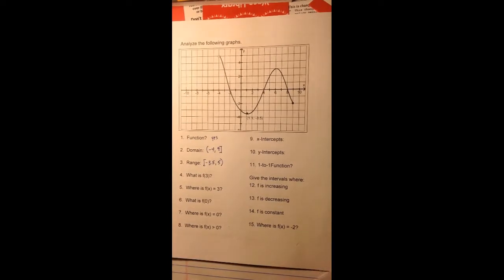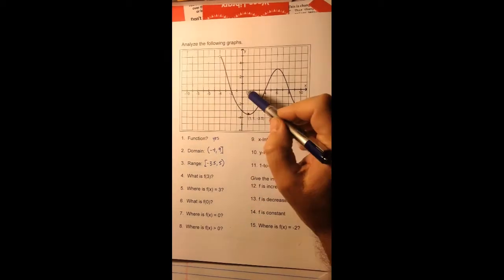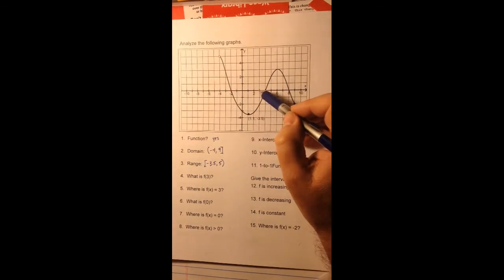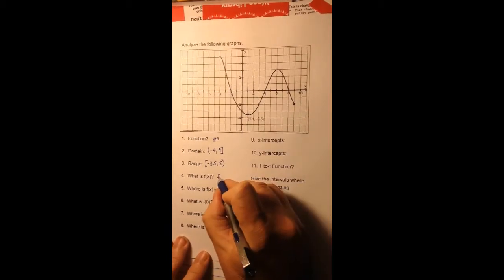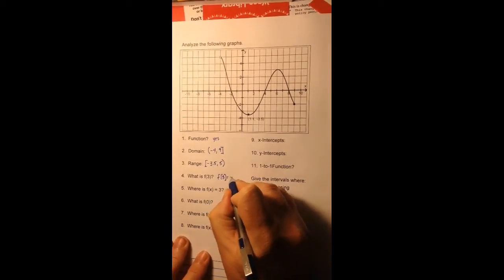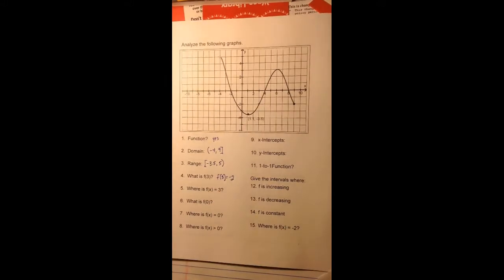What is f evaluated at 3? So what is the function's output when x equals 3? So I go on the x-axis to 3, and I say, what's my y value on the graph? Well, the graph is down here at x equals 3, and my y value is -2. So f of 3 equals -2.